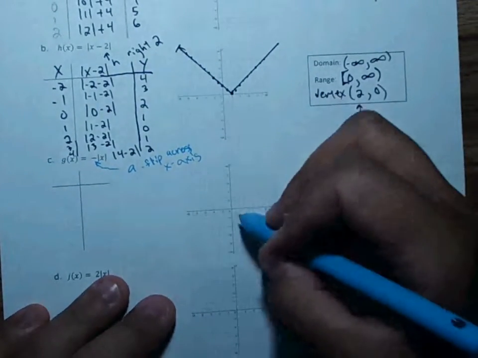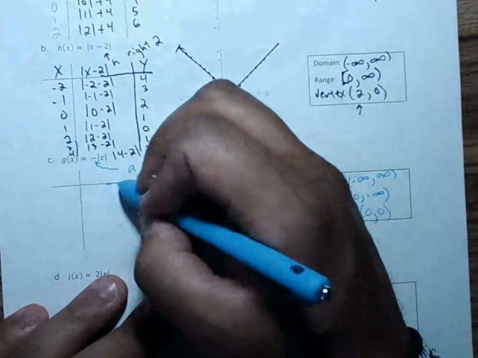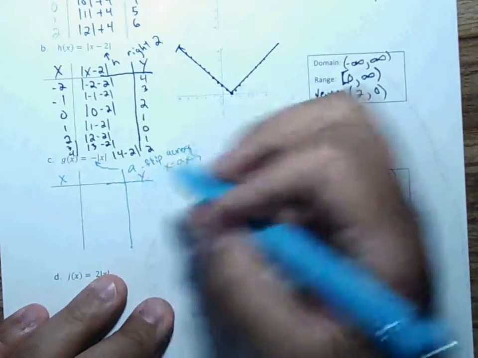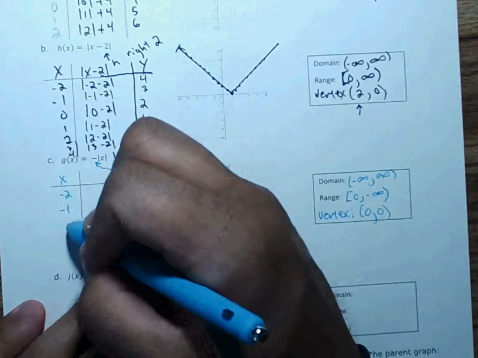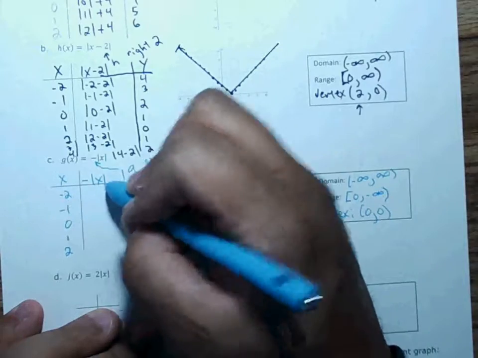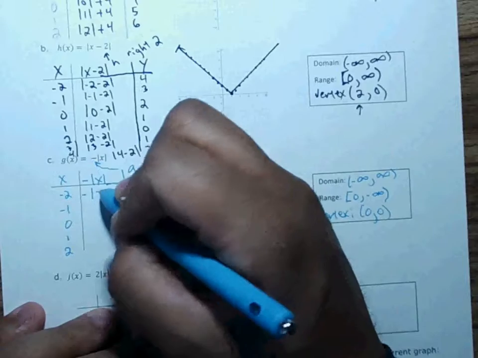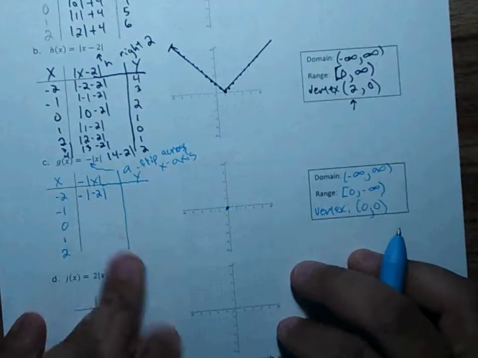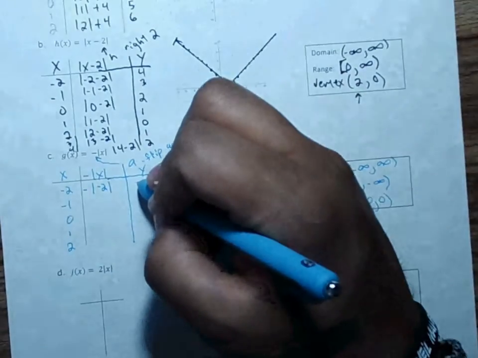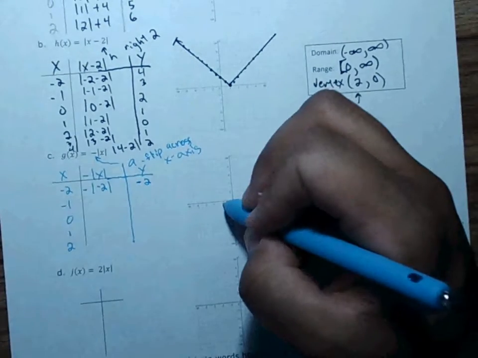So I'm going to go ahead and put a dot for my vertex, which is at 0, 0. And let's go ahead and evaluate the function. So I got my x values, I got my y values, negative 2, negative 1, 0, 1, and 2. And it's going to be negative absolute value of x equals y. This is a negative absolute value of a negative 2. Absolute value of a negative 2 is a positive 2. And then you multiply that times a negative, and you get a negative 2 for your y. So if x is a negative 2, my y is a negative 2.